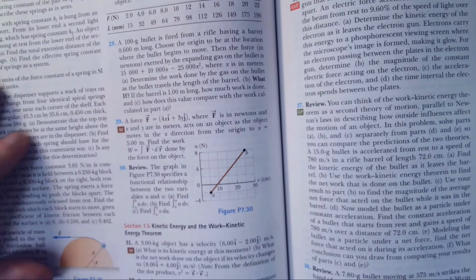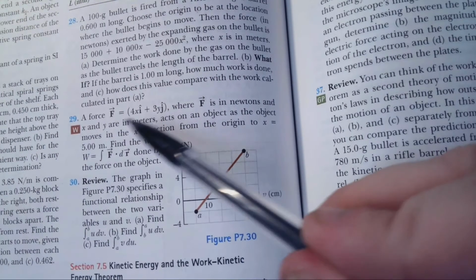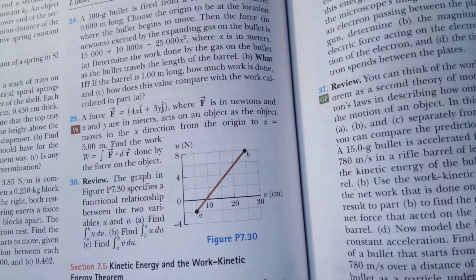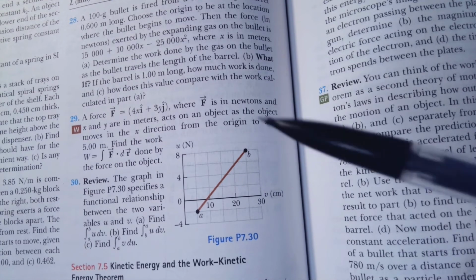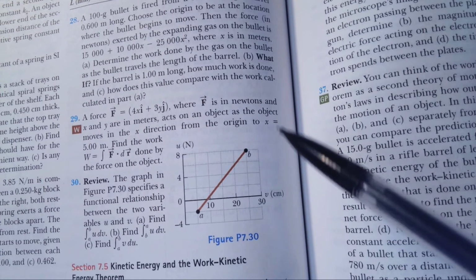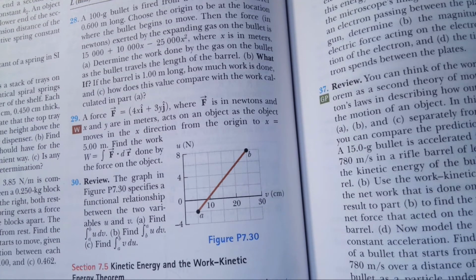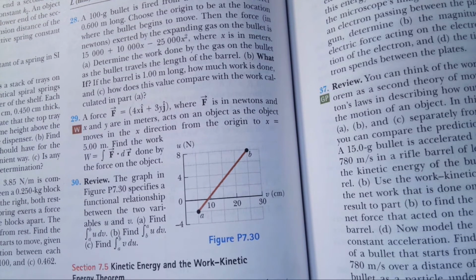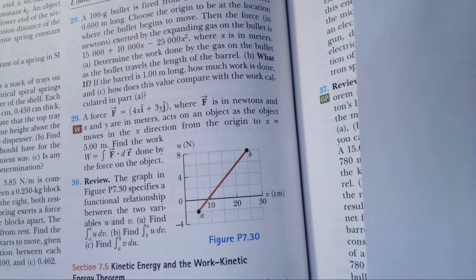Number 29 says a force F equals the quantity 4x i hat plus 3y j hat, where force is in newtons and x and y are in meters, acts on the object as the object moves in the x direction from the origin to x equals 5. Find the work done by the force on the object, where work is the integral of force times distance. This is also one where we did the work and then thought about it conceptually, and it made a lot of sense. So hopefully I can convey that in a similar way here.